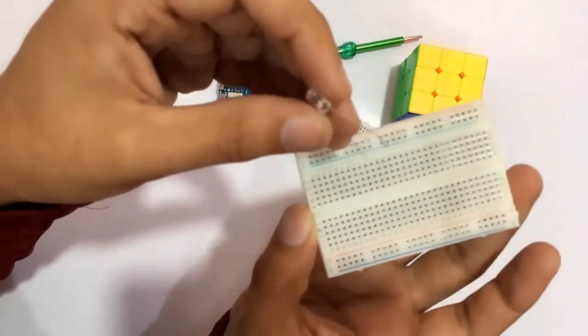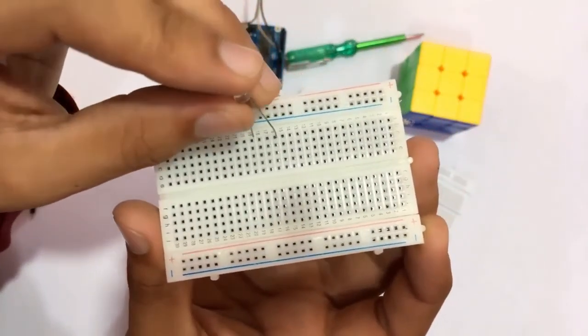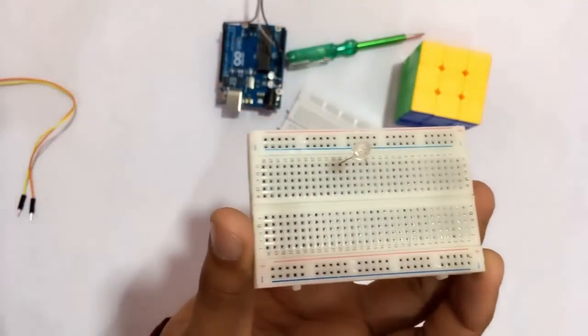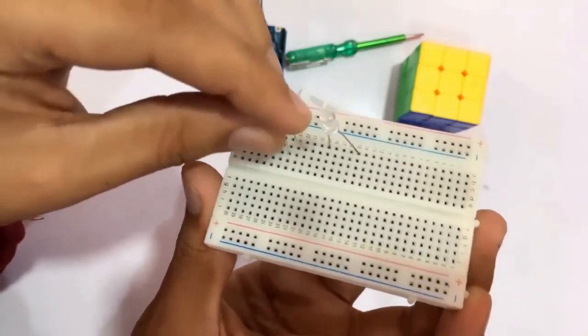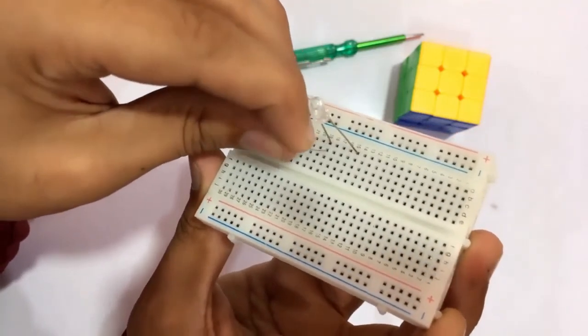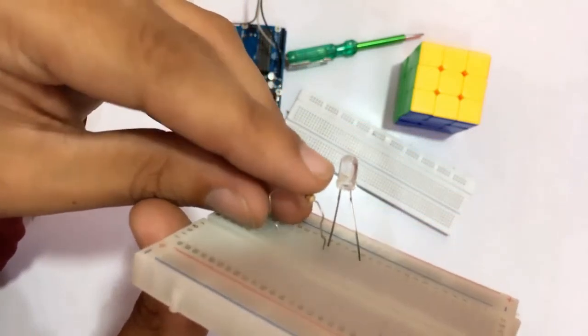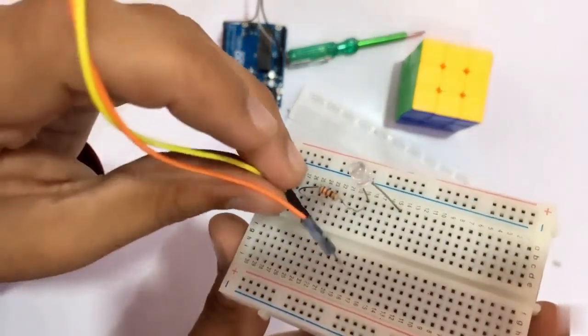For that, here we have a breadboard, and here we have connected the LED. Now a protective resistance, and here you can see, this one is the bigger part, so it's the negative.